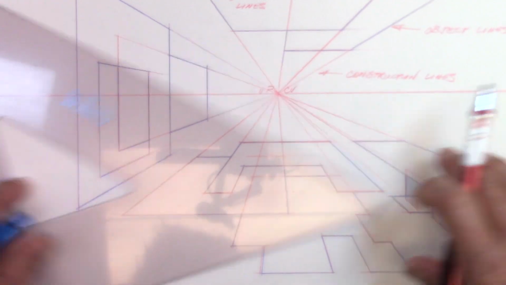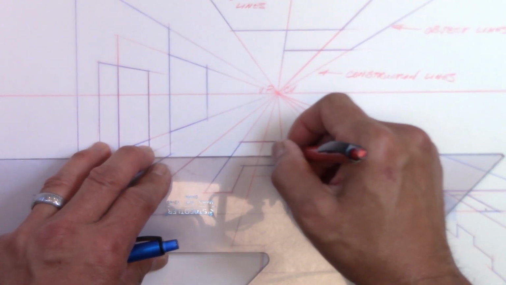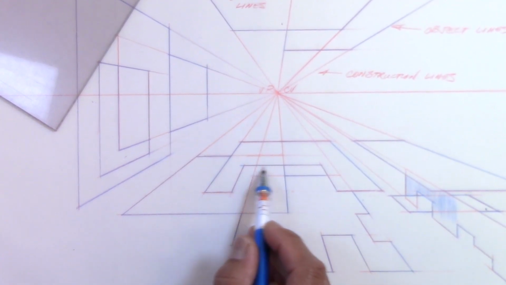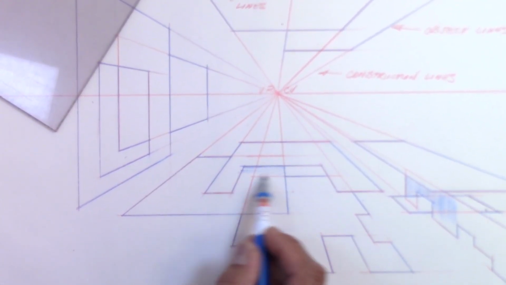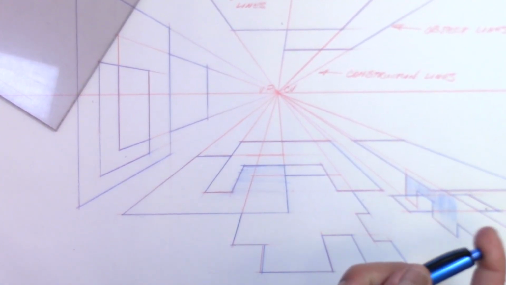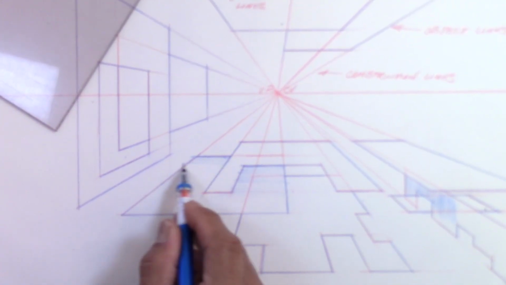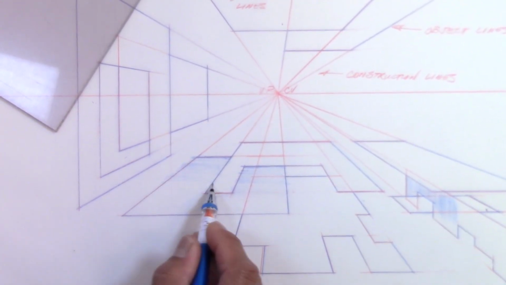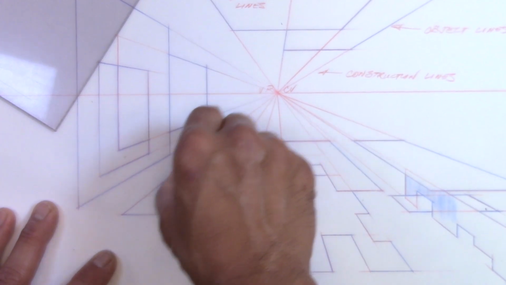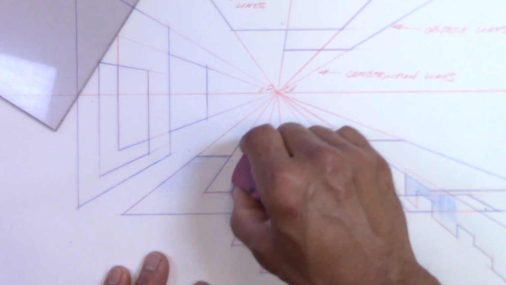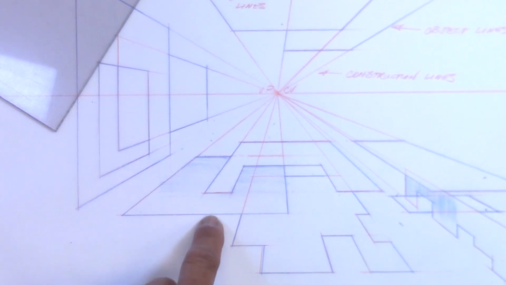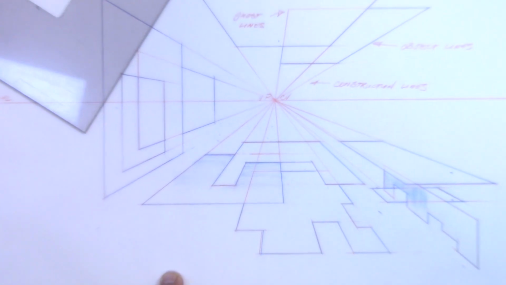There. So sometimes with things like that, it can look a little bit clearer.